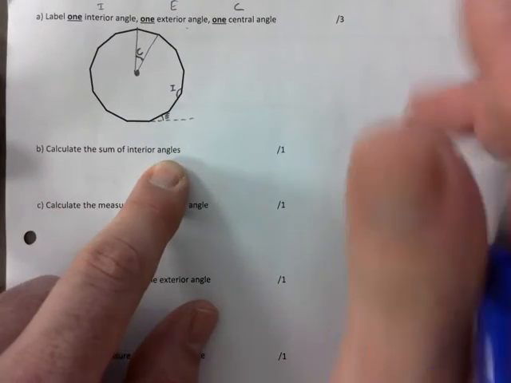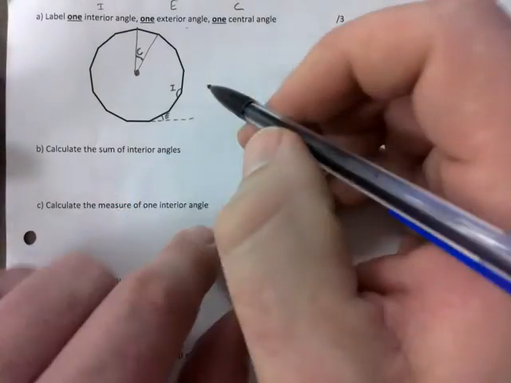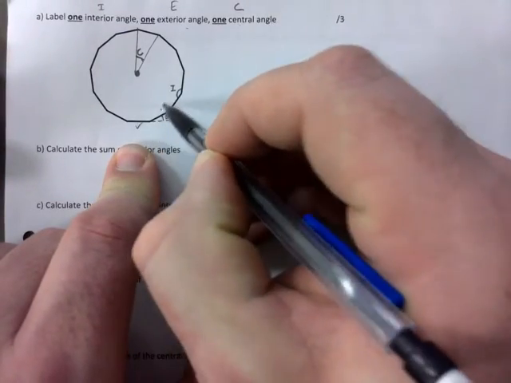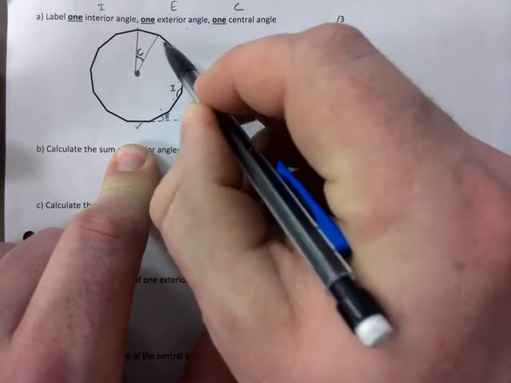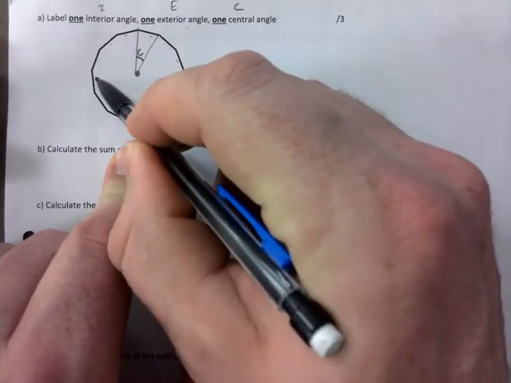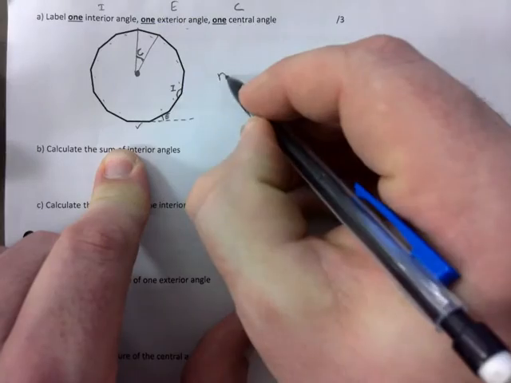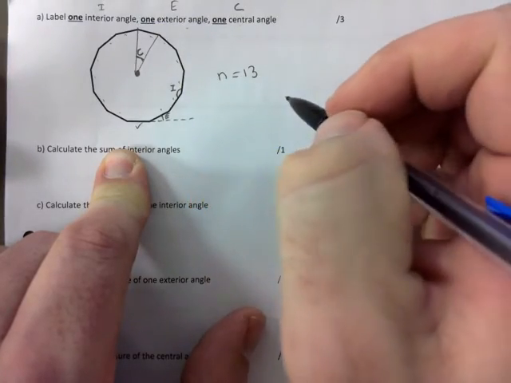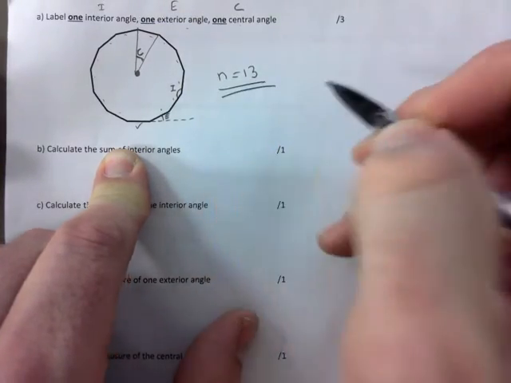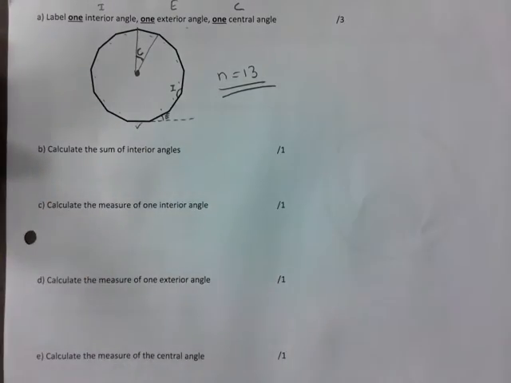Calculate the sum of interior angles. Hold it. I need to know how many sides. So 1, 2, 3, 4, 5, 6, 7, 8, 9, 10, 11, 12, 13. Is that what you count? All right. I just don't want to do the whole thing and get it wrong.